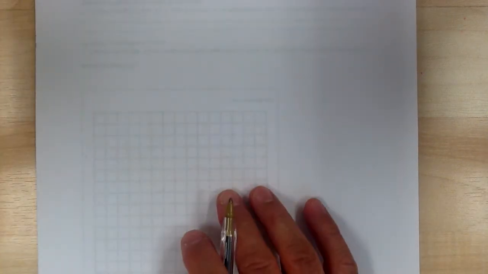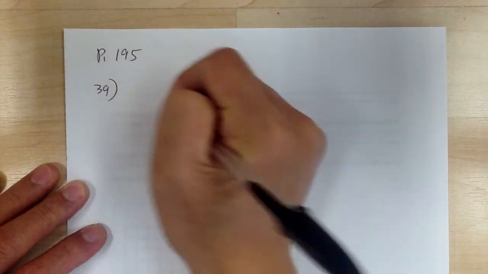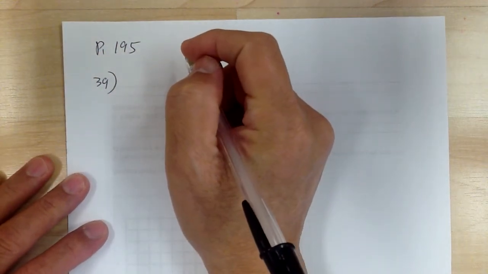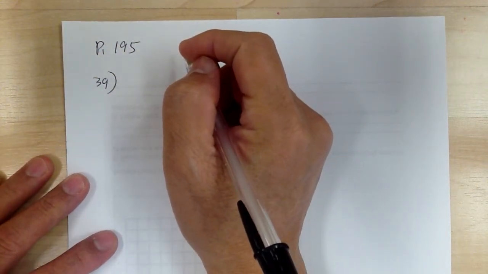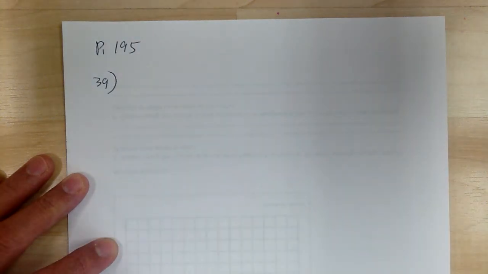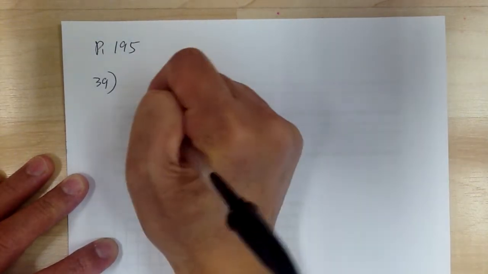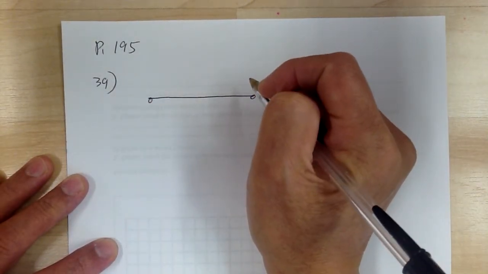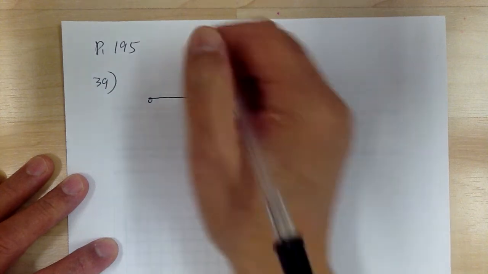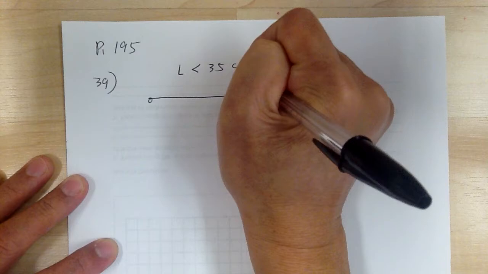Okay, now let's go to number 39. Number 39, it says a piece of wire less than 35 centimeters long is to be cut into 2 pieces. So you can read the story first to get an idea. So this has to do with a piece of wire. So let's go ahead and draw this wire. It says a piece of wire less than 35 centimeters. That means the length is less than 35 centimeters.